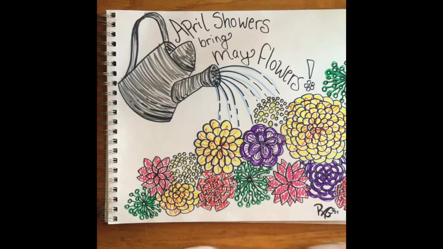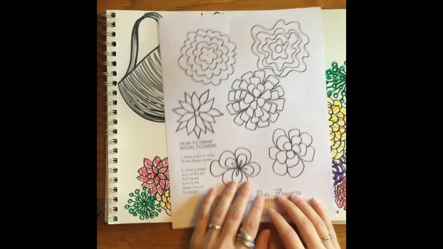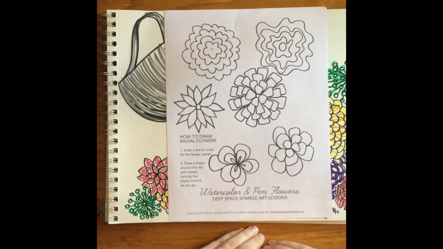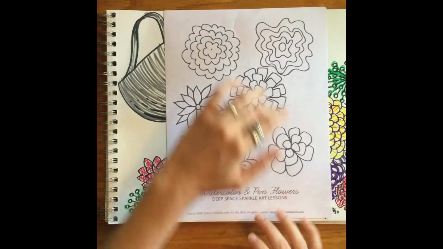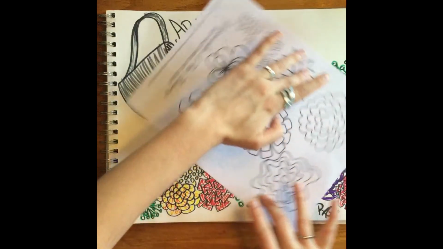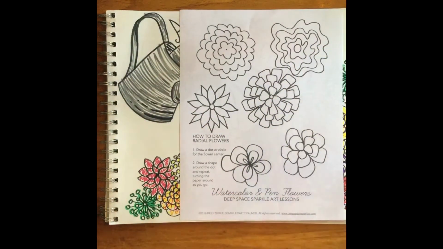When we're working on this project, one of the concepts we're going to be exploring is something called radial symmetry. Radial symmetry is when something looks the same as you rotate it around a point. So you can see on this handout here, I have 6 different flowers that all show kind of rough radial symmetry. They're not perfect, but for the most part, as I turn them, as I rotate them, they look the same.